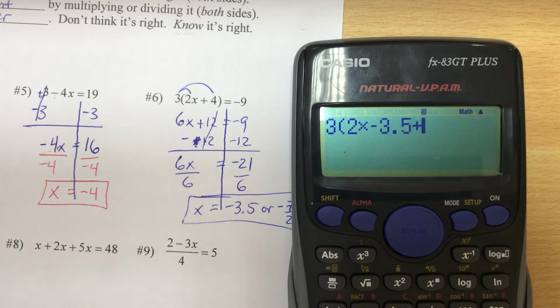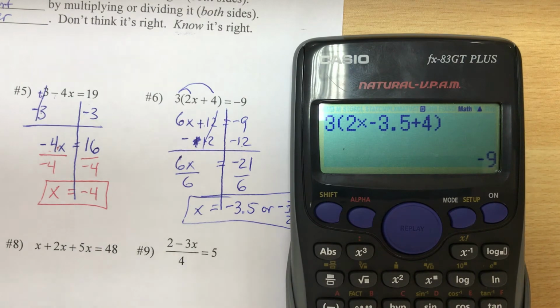Plus 4. Do we get negative 9? Yes. Okay.